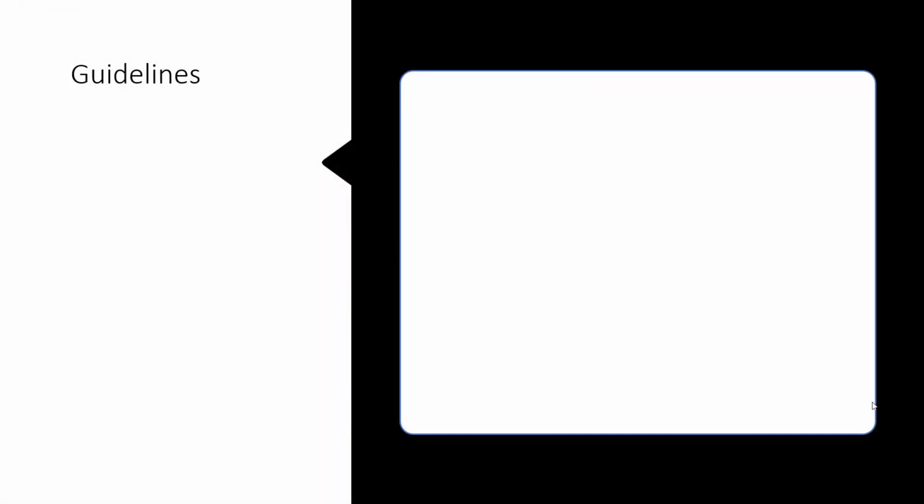Let's wrap up with a couple of guidelines. As I've mentioned a few times, the length for this is 3 to 5 minutes, and that's a very firm guideline. Whatever you choose for your topic, you have to squeeze it within 3 to 5 minutes.